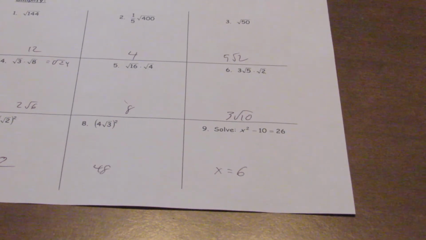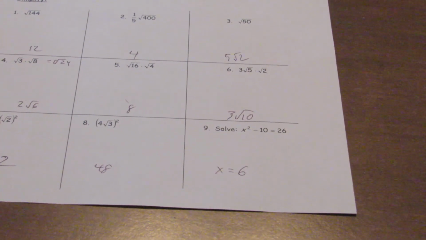And that is our introduction to radicals. Tomorrow we're going to look at fractions, which is a little bit harder, but we'll go over that tomorrow.